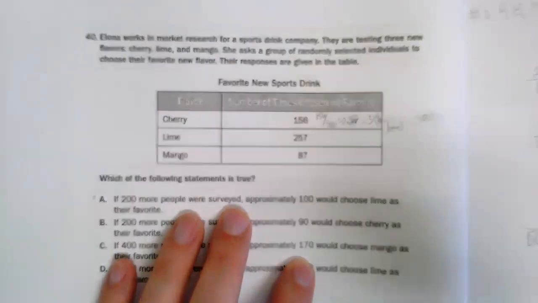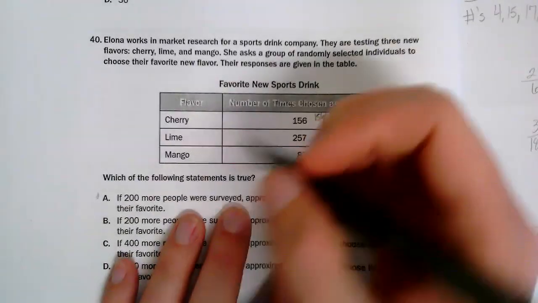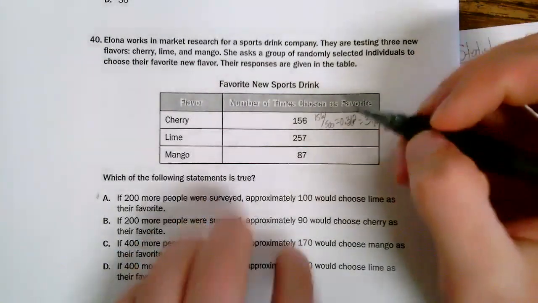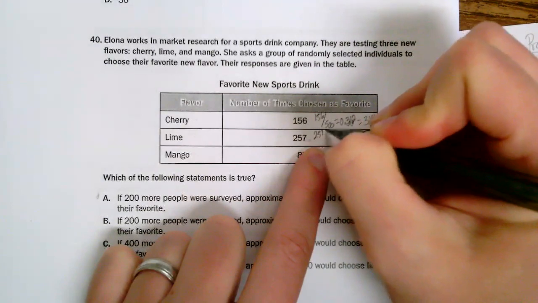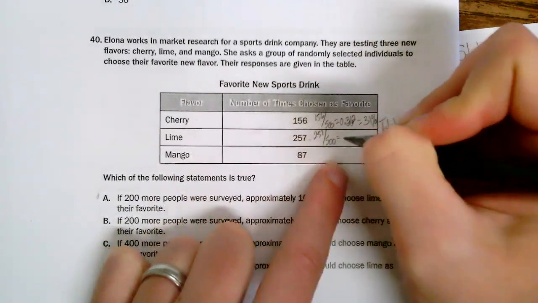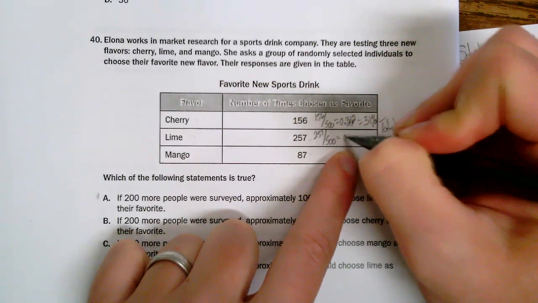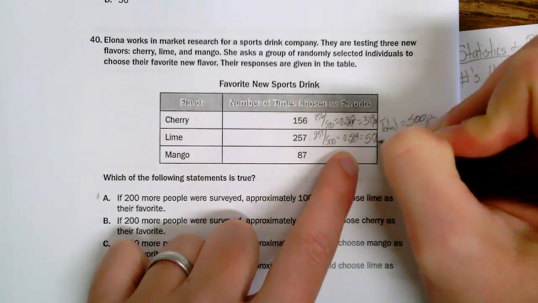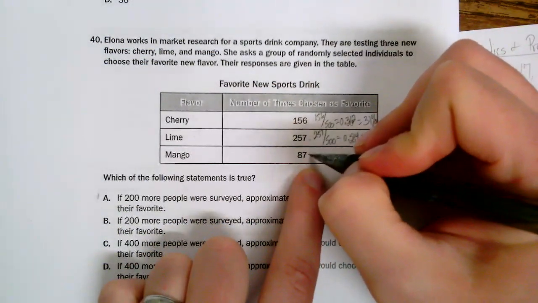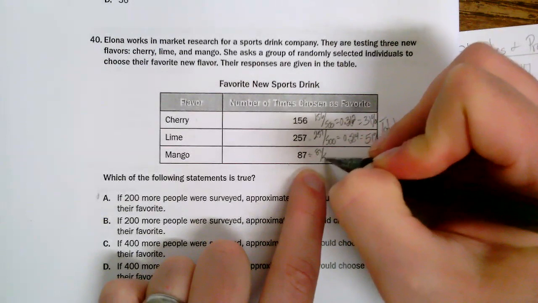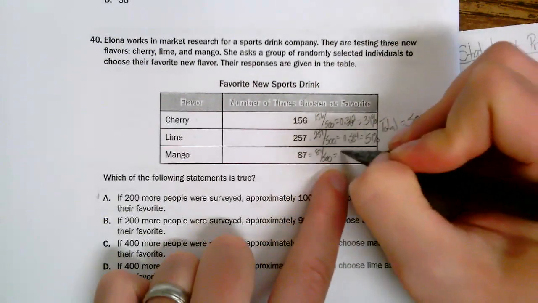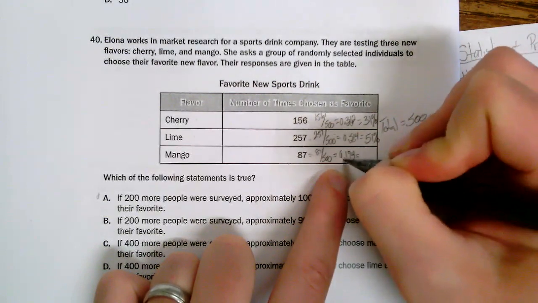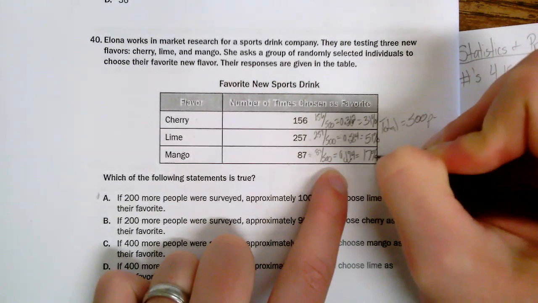If I look at the lime, 257 out of 500, divide those, and that gives me 514 thousandths, which is about 51%. And then for mango, 87 over 500 is 174 thousandths, which would be, move my decimal over twice, about 17%.